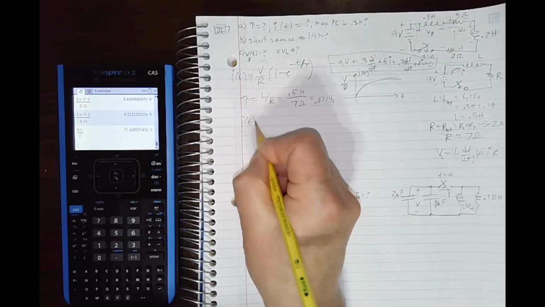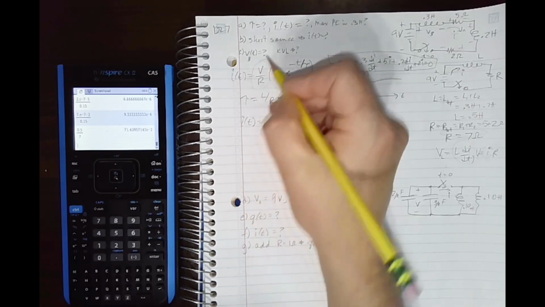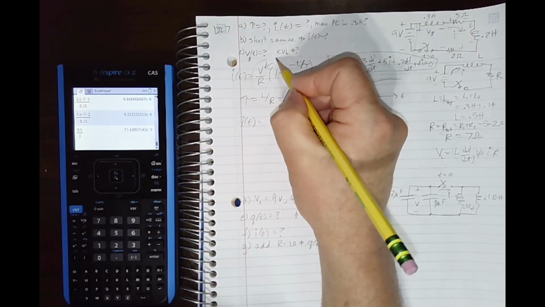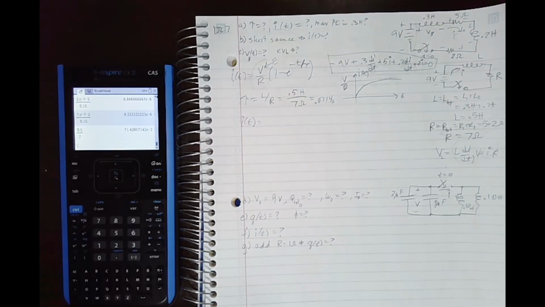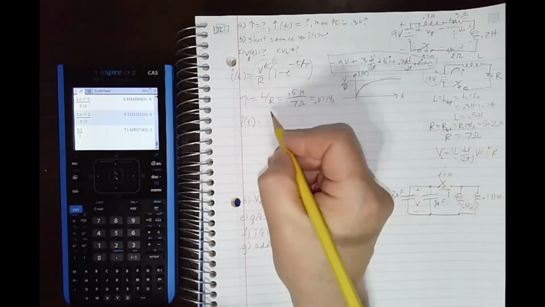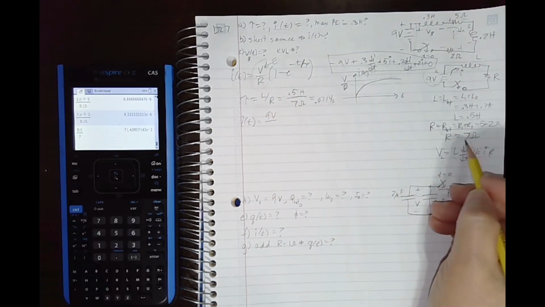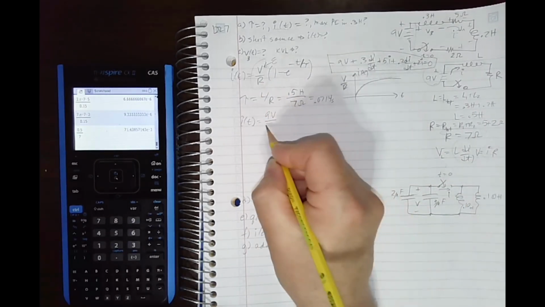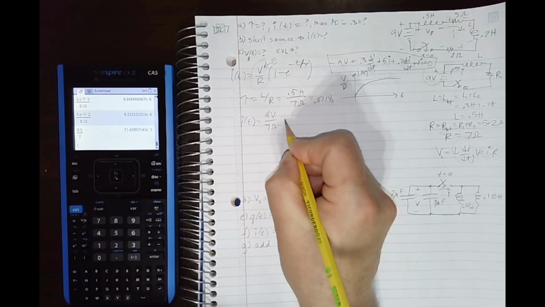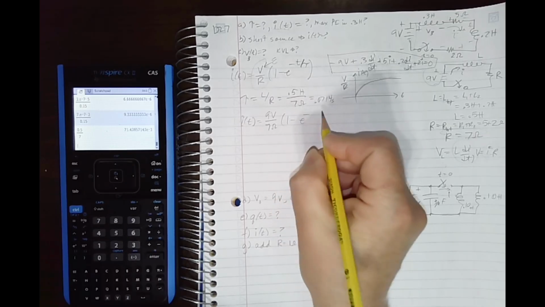So I of t is V over R, where this V is the source voltage. The book might use an E for electromotive force of the source instead of V, but they're all voltages, they're all potential differences, they're all the same. All right, so our source voltage in this case is 9 volts, and then our resistance, the total resistance we're just going to do for this circuit is 7 ohms, and then we've got 1 minus e to the negative.